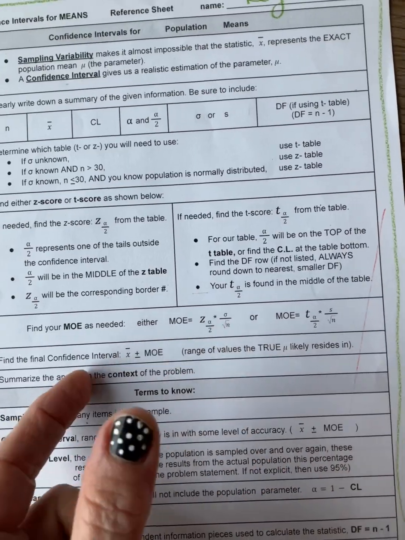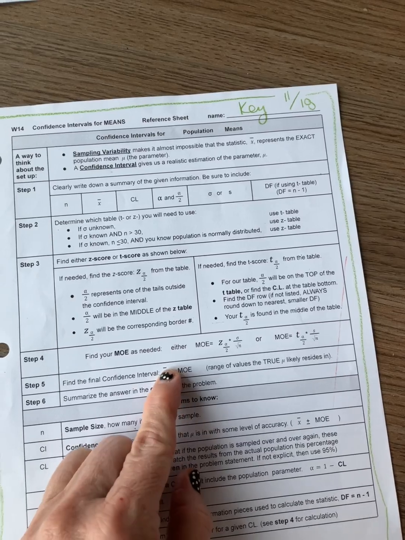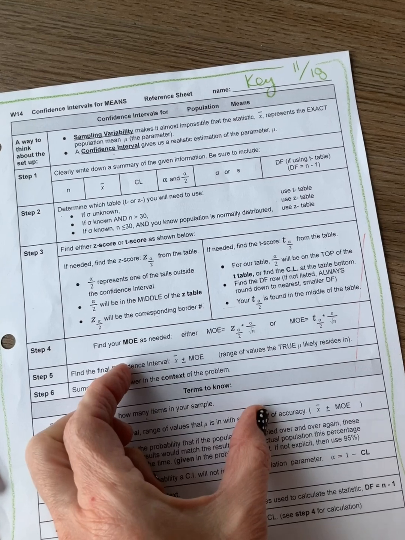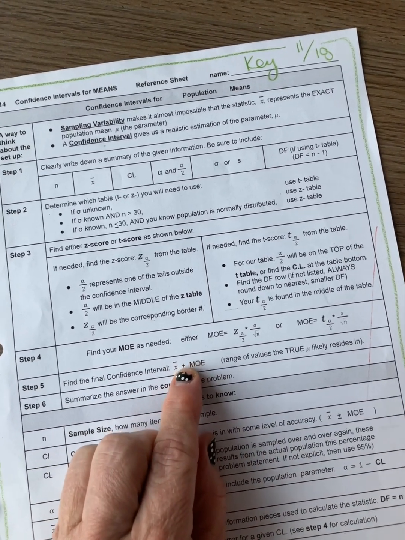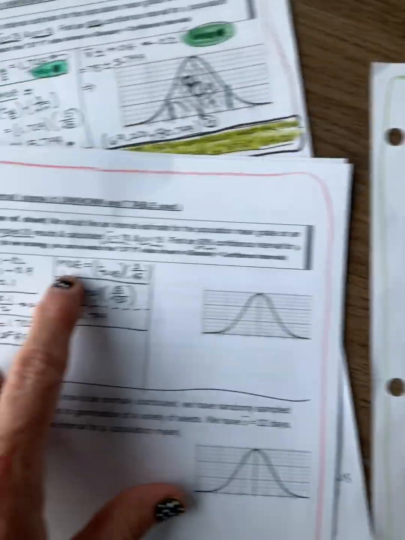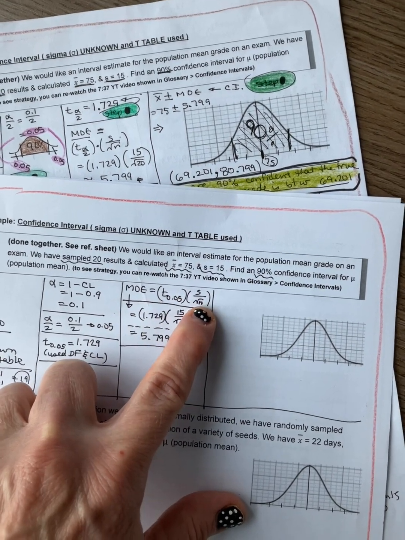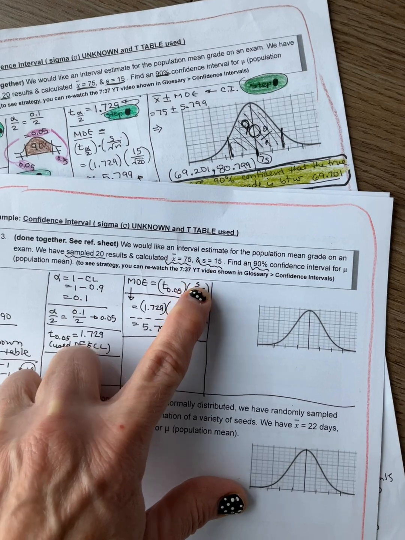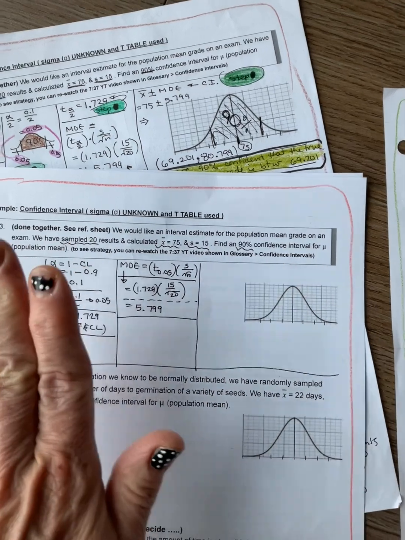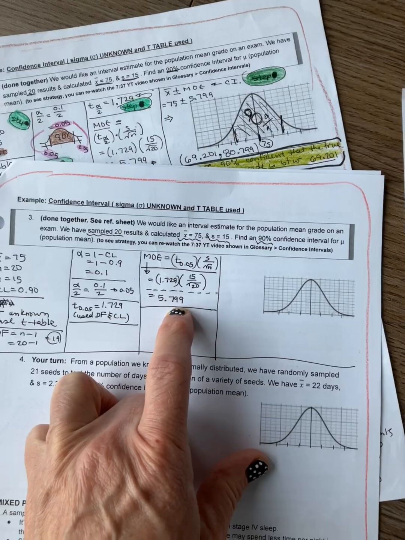Remember, the margin of error is what you're adding and subtracting from the sample mean. The sample mean is x-bar. This is shorthand notation for: I'm going to add it and then I'm going to subtract it to give you your range of numbers. The definition of the margin of error is that T score times the standard deviation over the square root of n. Write down the numbers to check your errors or to communicate what you're doing, and I got a margin of error of 5.799.